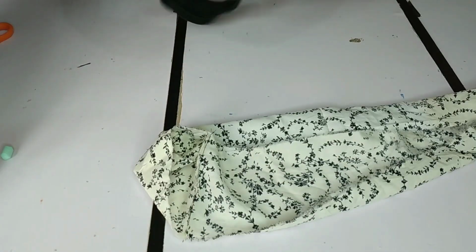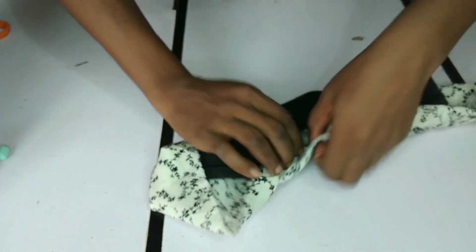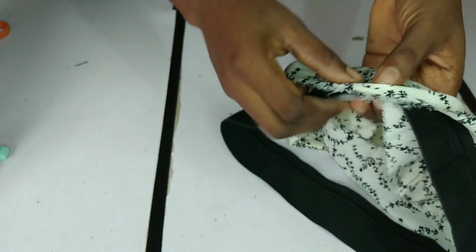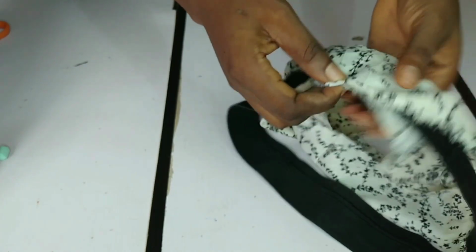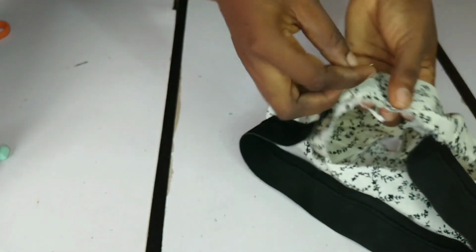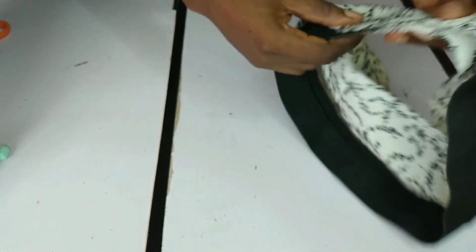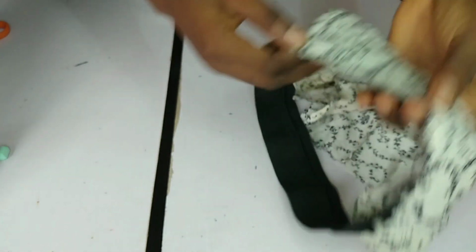So I'm going to put this elastic like this, wrap the elastic with our band. I'm going to do this now, and I'm going to go over to our sewing machine and sew this down. So I'm going to match here.